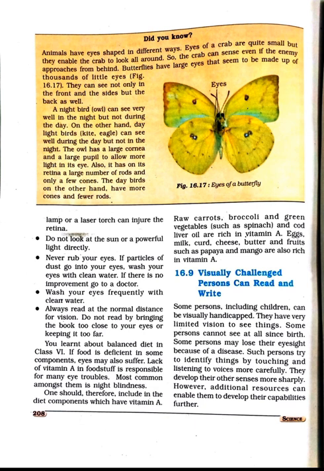Is that clear? For healthy eyesight, a balanced diet is very much necessary. That you have already learned in class 6. And if food is deficient in some components, the eyes may suffer. Lack of vitamin A in foodstuff is responsible for many eye troubles, and the most common is night blindness.